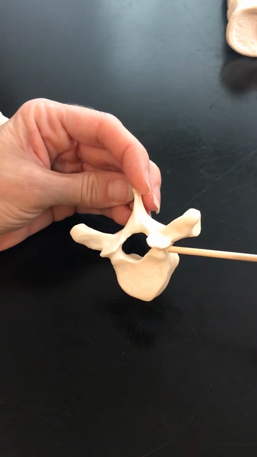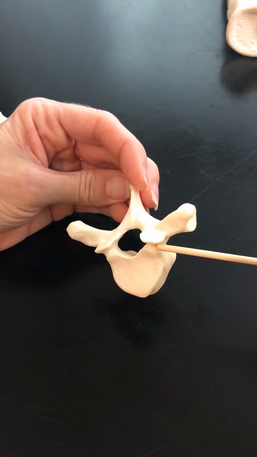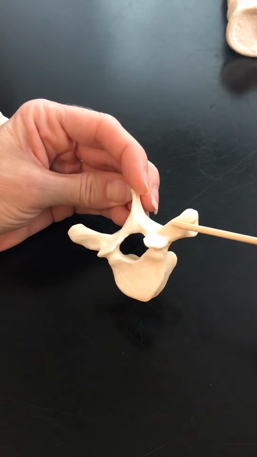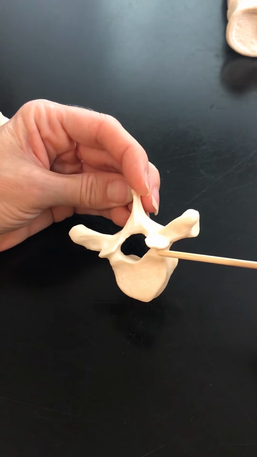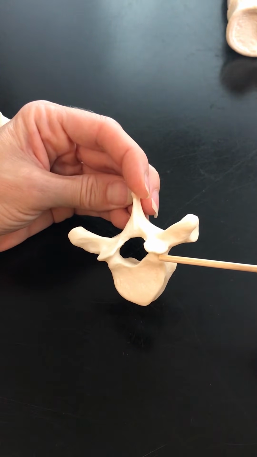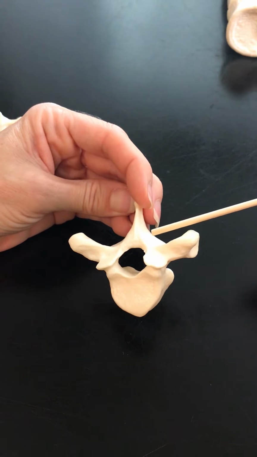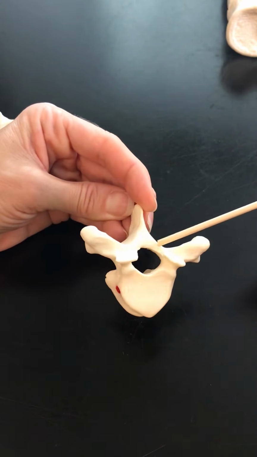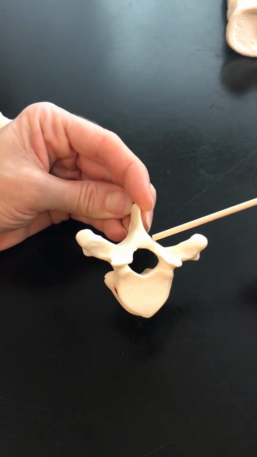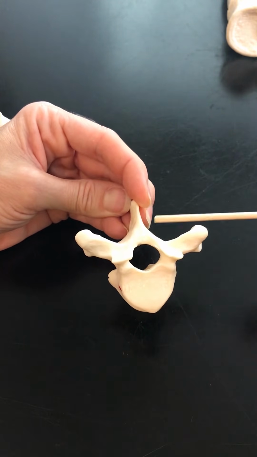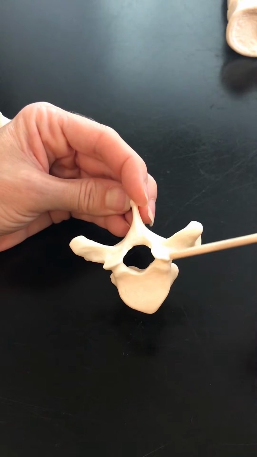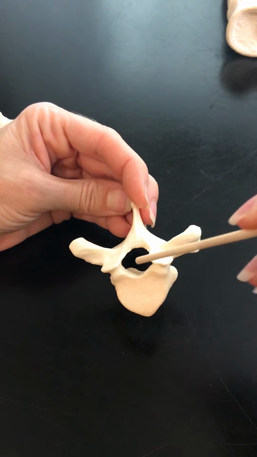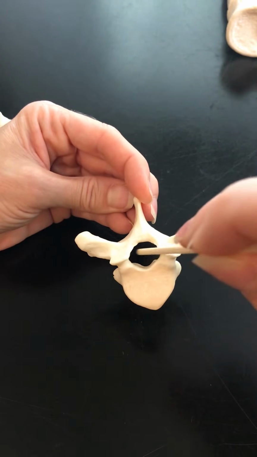There's a little bridge right here between the body of the vertebra and where the transverse process is. This is called the pedicle. The pedicle connects with the lamina, which is this small plate-like structure right here. The lamina and the pedicle together make up the vertebral arch. So this vertebral arch is going to surround the spinal cord.